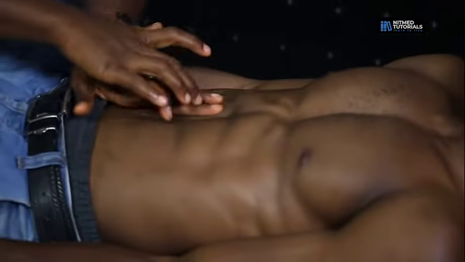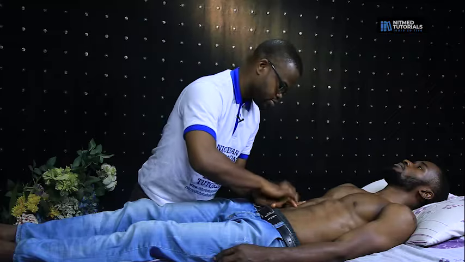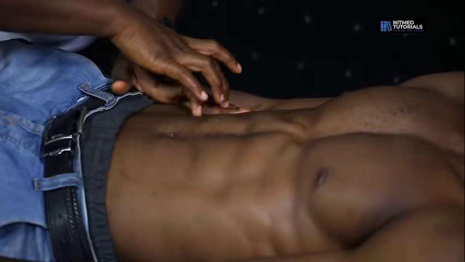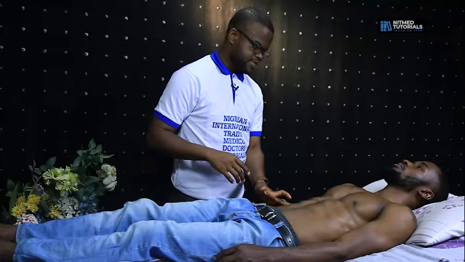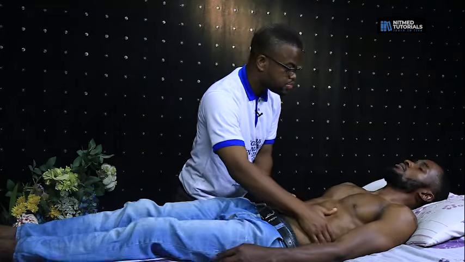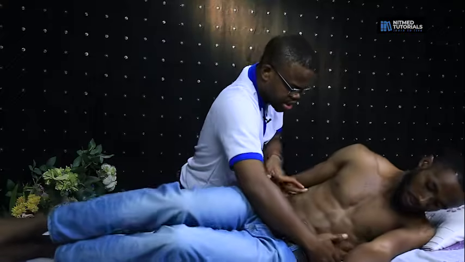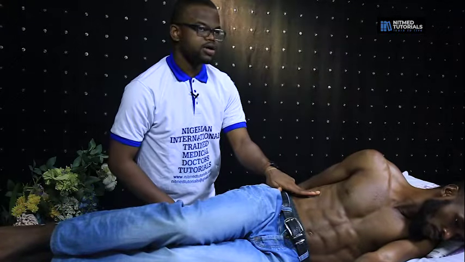Okay, remember, all your percussion should be at the wrist level. So if there's any area of dullness, you ask the patient to turn. Sir, can you turn to this side? Just while lying down, okay? For a while.